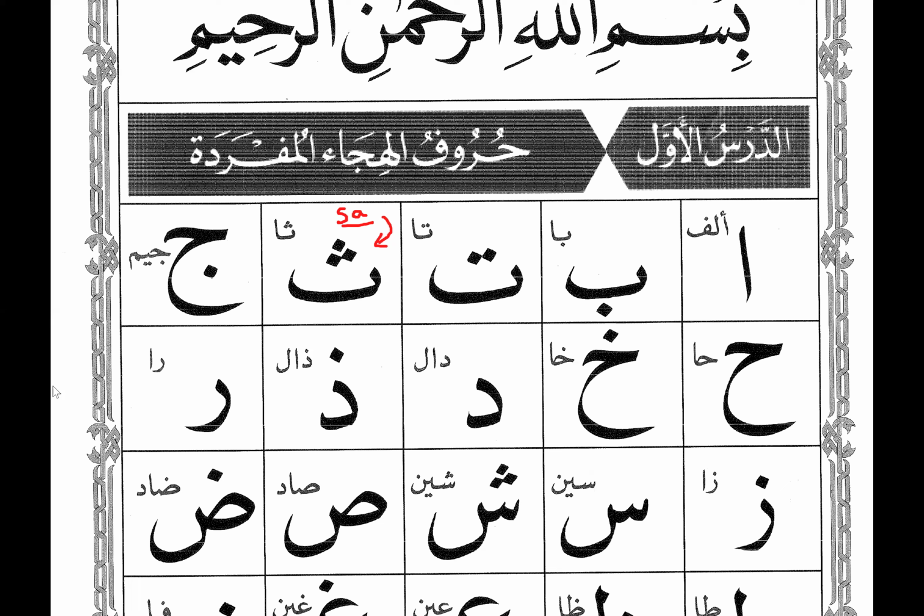Then the next one is Jeem. Jeem is also a tongue letter, and you need to put the tongue to the middle, to the upper part of your mouth, or your upper palate. Jeem, similar to when you pronounce J in English. So the first line we have alif, ba, ta, tha, and Jeem.